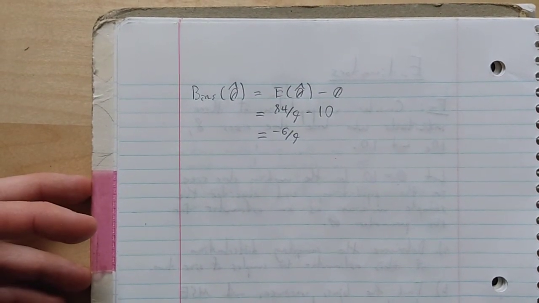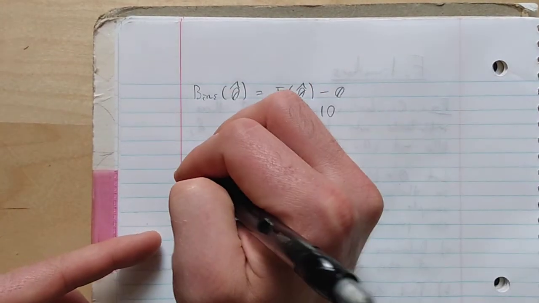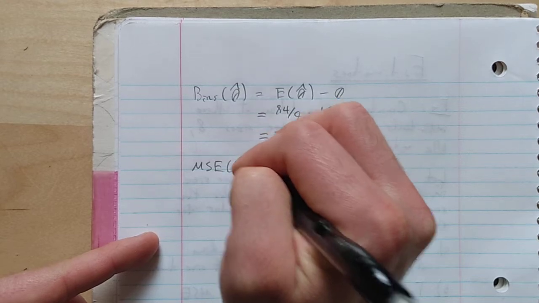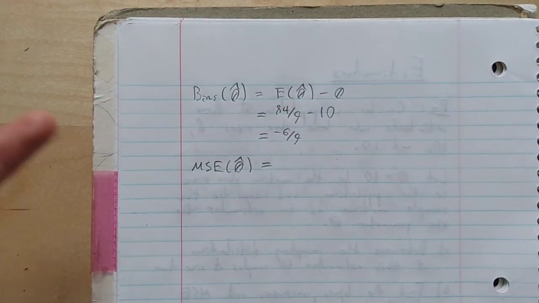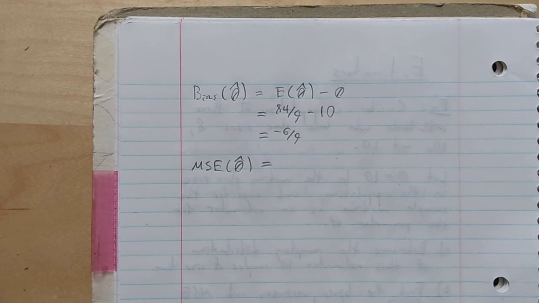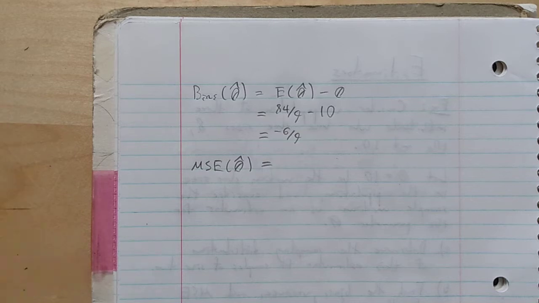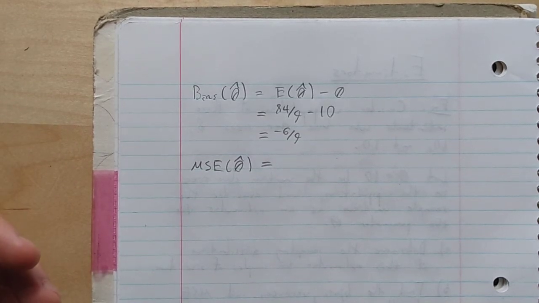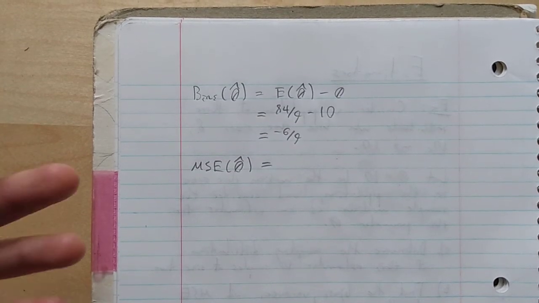Okay. And next, we're going to do the variance and mean squared error. I'm actually going to do the mean squared error first. You can do them in any order. I would definitely do the bias first, since it's the easiest. But then from the mean squared error and the variance, you can always get one from the other, which we're going to do using this decomposition of the mean squared error as the squared bias plus the variance.